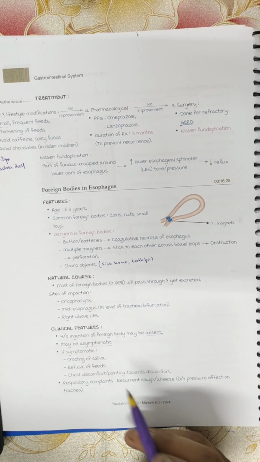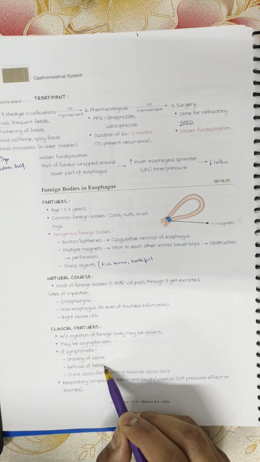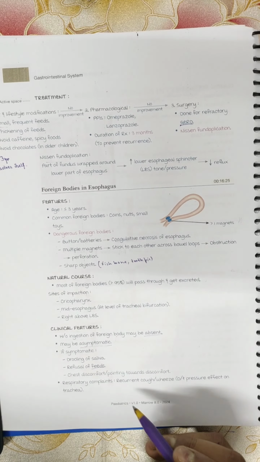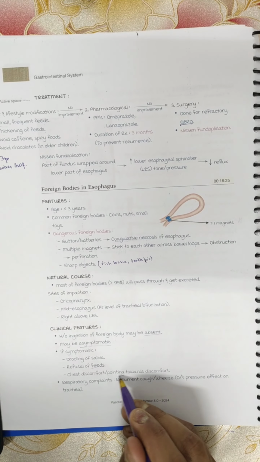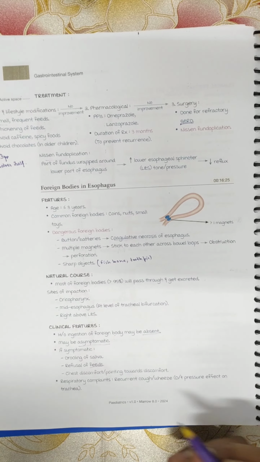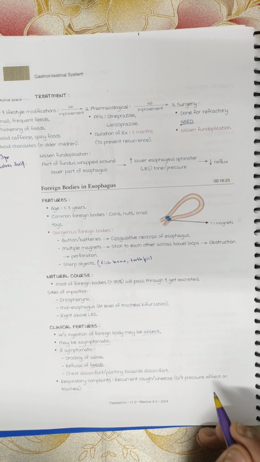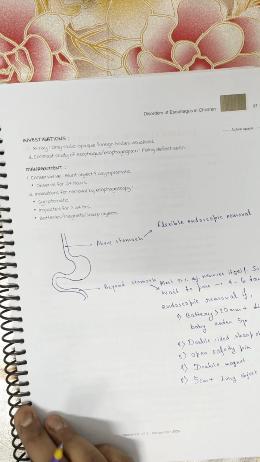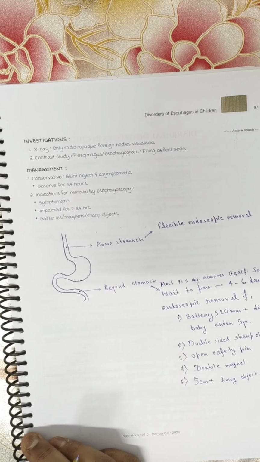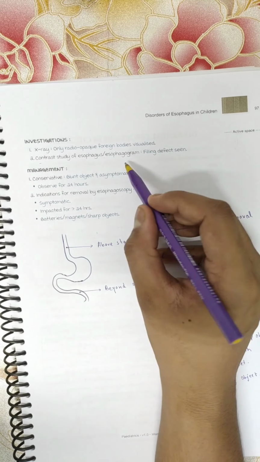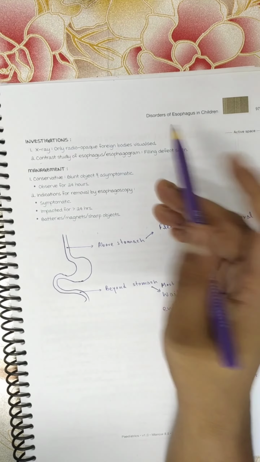So if symptomatic, what can be seen? He won't take feeds. Drooling of saliva, you won't even take the saliva inside. And chest discomfort and pointing towards the discomfort. Respiratory complaints may occur. Recurrent cough, wheezing due to pressure effect on the trachea can be seen. So what is the investigation? The first one is obviously X-ray, the easiest one, because most of the things are radio opaque. If the thing is not radio opaque, then a contrast study of the esophagus, esophagogram, is a good one.